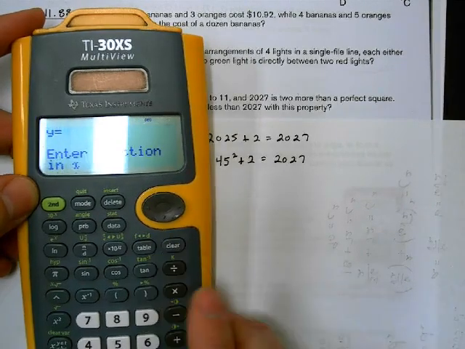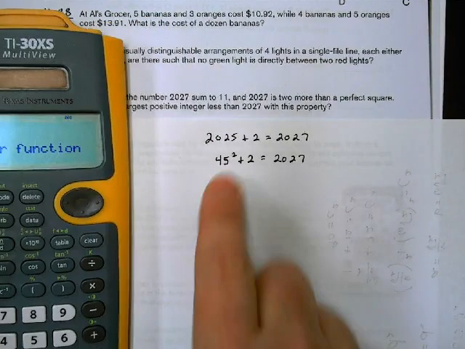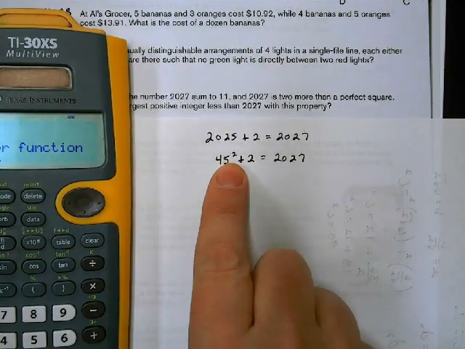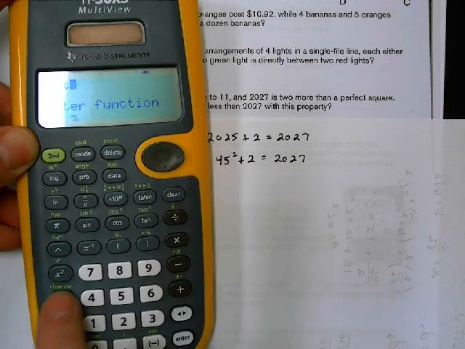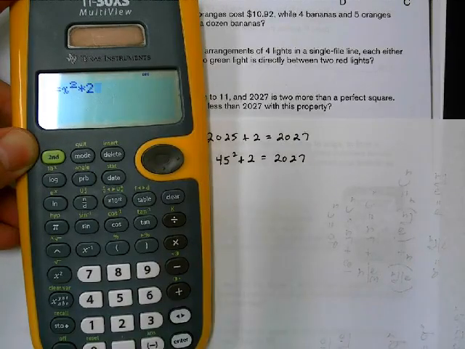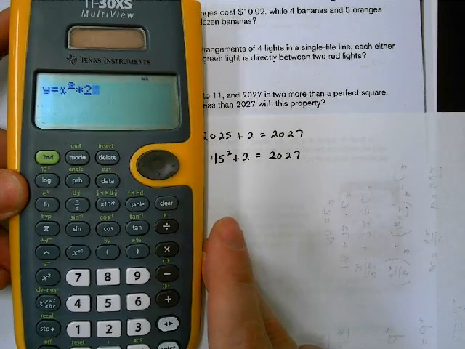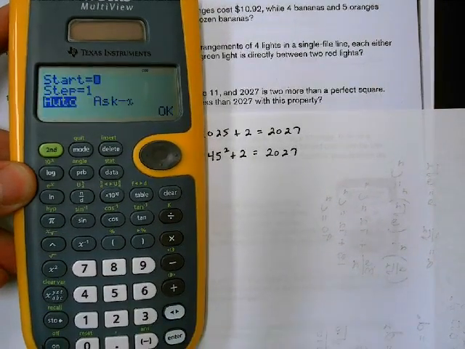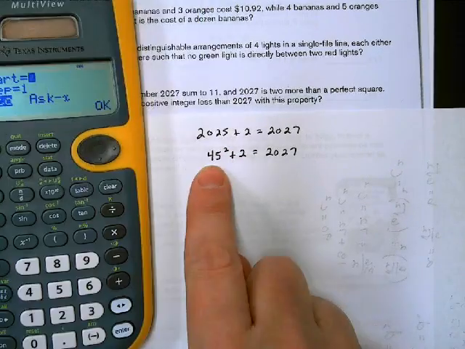We can enter an equation. So I want a number squared plus 2. So I'm going to do x squared plus 2. So that's my equation that I want to use. All right, so I'm going to hit enter. That's the equation. Now I'm going to start at 45. 45 was the first one that I squared.